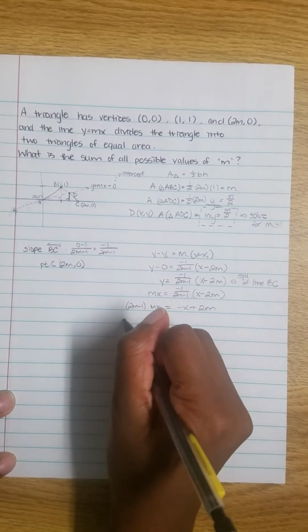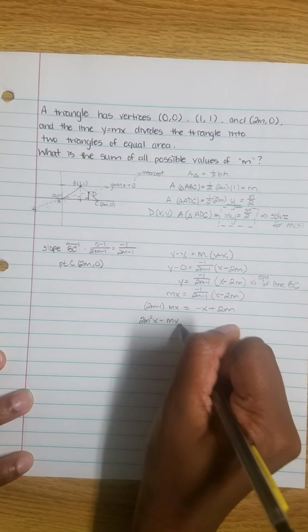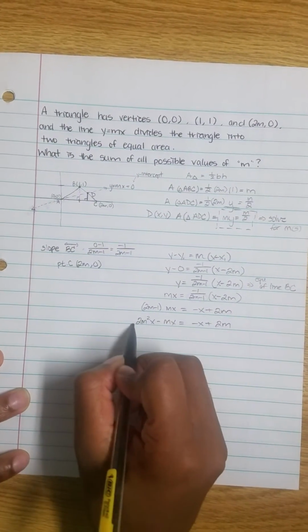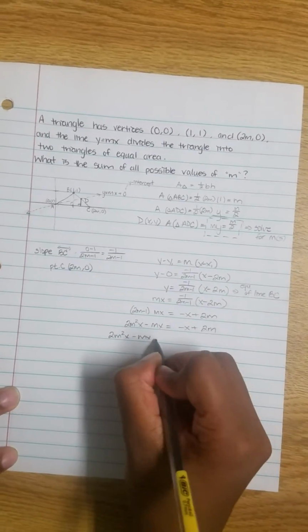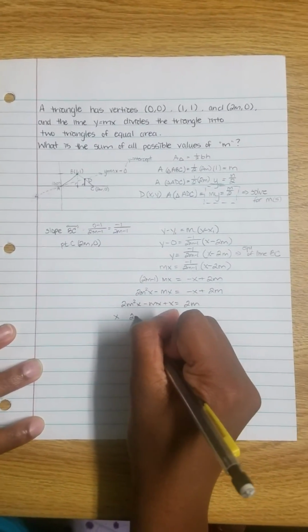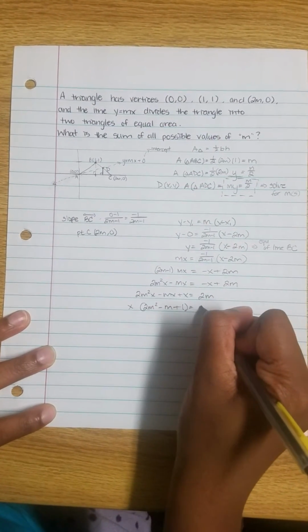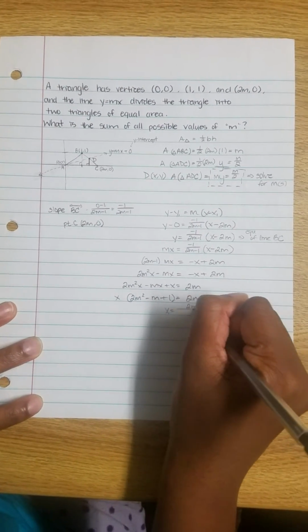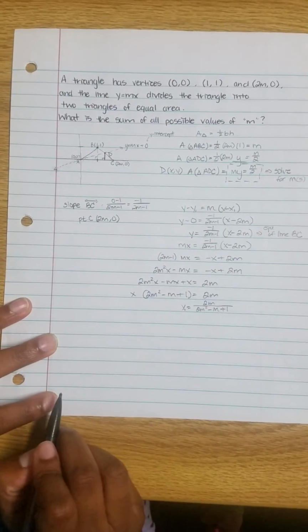And we distribute the mx, so you get 2m squared x minus mx. I'm going to bring this x to this side so I can factor out an x. So now our x coordinate is 2m over 2m squared minus m plus 1.